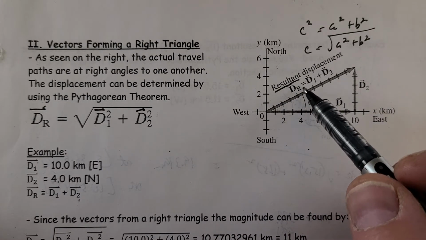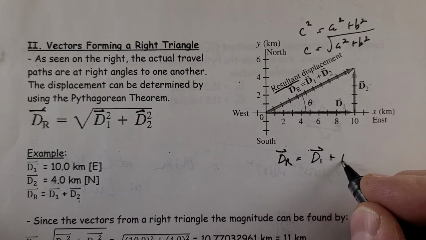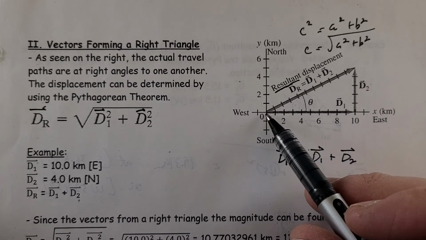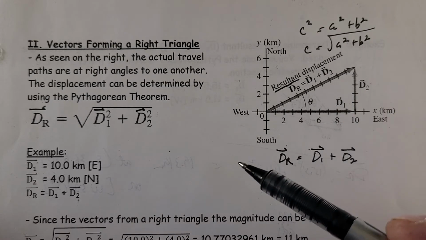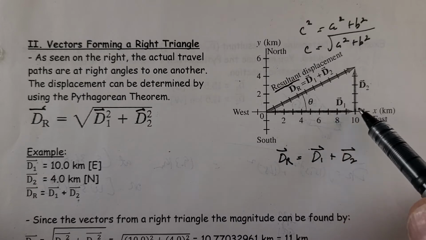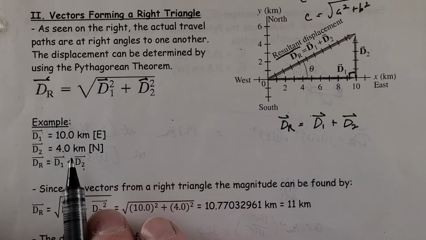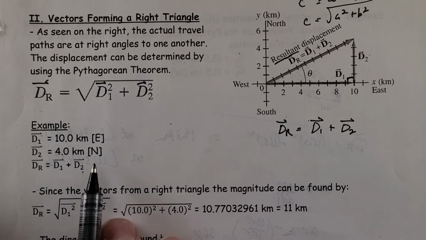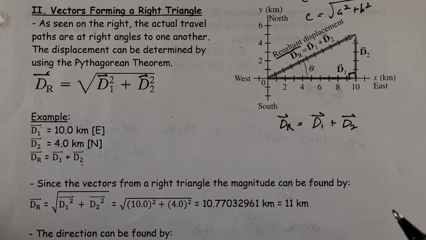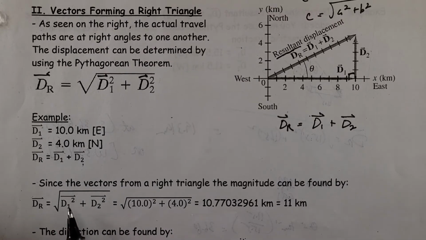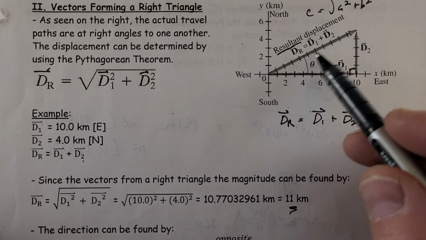Now usually when we talk about vector addition, we simply refer to it as, okay, the resultant vector is equal to the first vector plus the second vector. But we can't just take 10 plus 4 because they're not linear. That works for the linear case where they're on the same line, but it doesn't work for right-angled triangles. So if we went 10 kilometers east, then 4 kilometers north, in reality I'm going to have to use the rules for right triangles. So 10 squared plus 4 squared, and take the square root of that, I get 11. So this is going to be 11 kilometers.